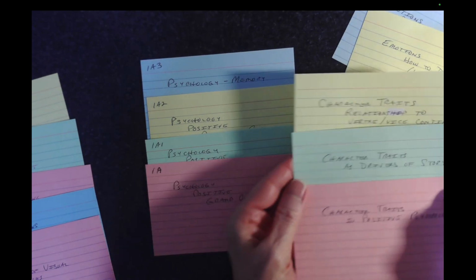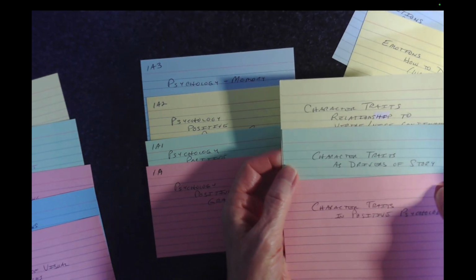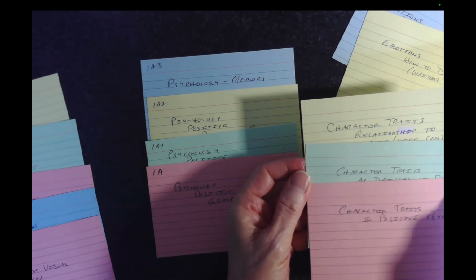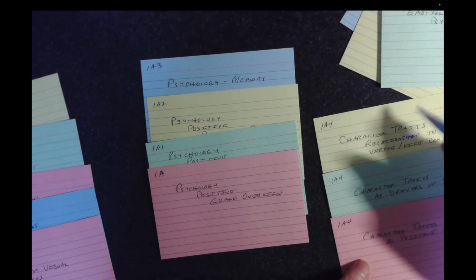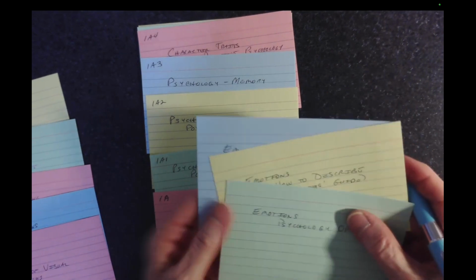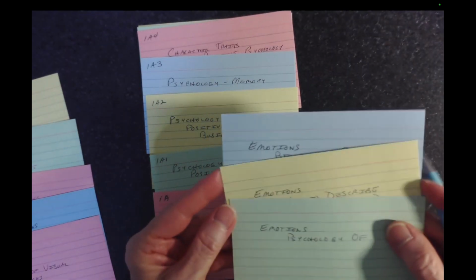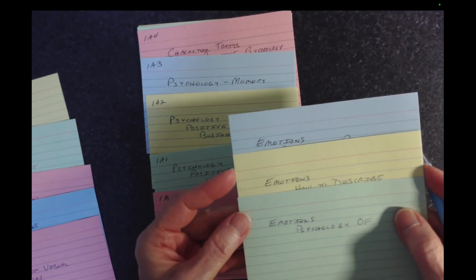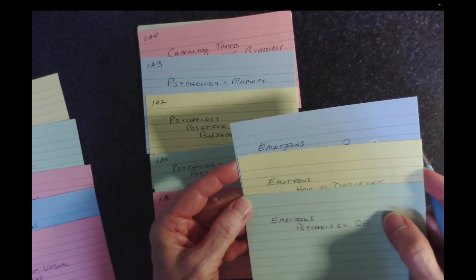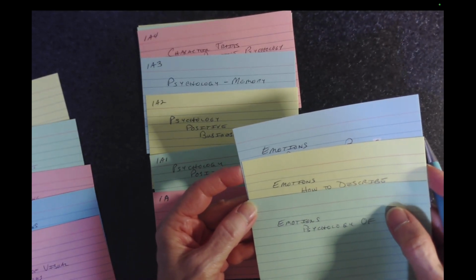Now each of the character traits I would probably say belongs under psychology, so I would make that 1A4, and I might just wait until the cards arrive before I break that down anymore. Okay, now for me, emotions, I study emotions as they arise out of the character traits, so I might name all of these just 1A4A and work out the details later.